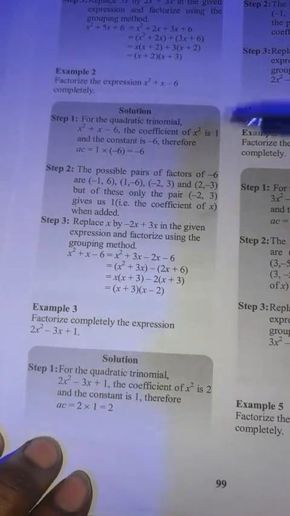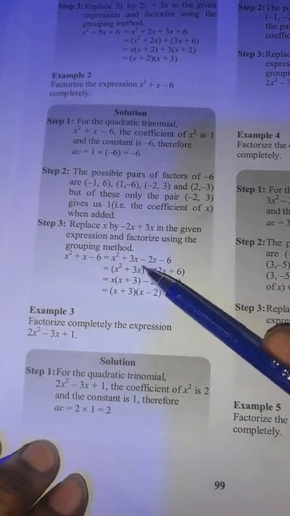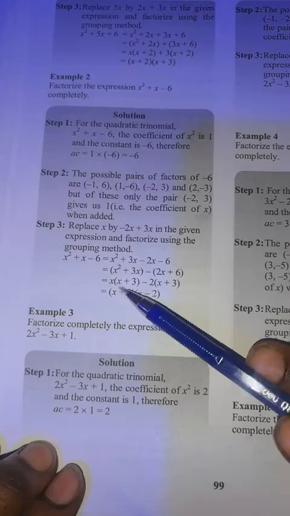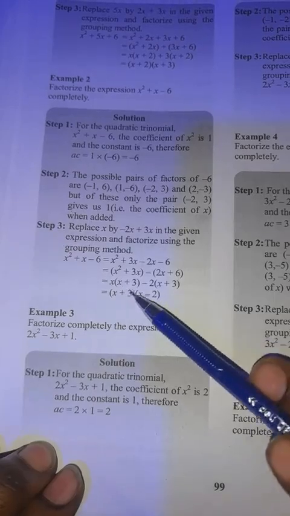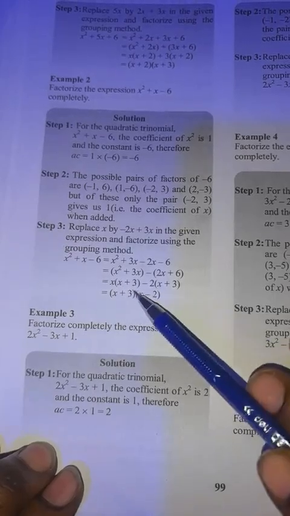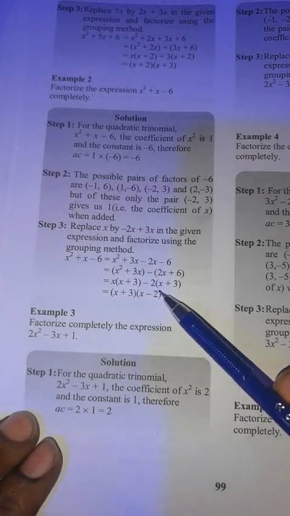What do? Sorry about that. You find the factors by common factor and then you do that. I don't want to worry myself doing too much, right?